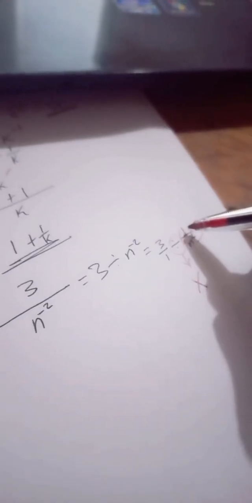Now from there, we did this in grade 7, whereby when you are dividing fractions, you change it to multiplication. The moment you change it to multiplication, you switch what is on top to the bottom, and what is on the bottom to the top. All right?